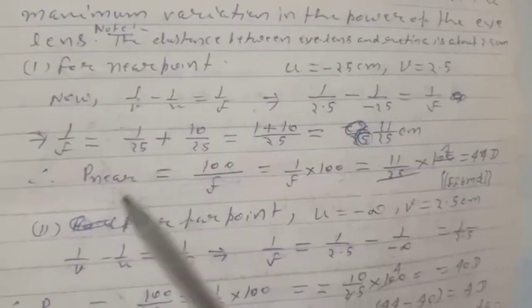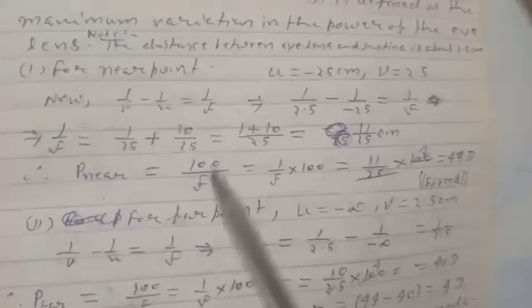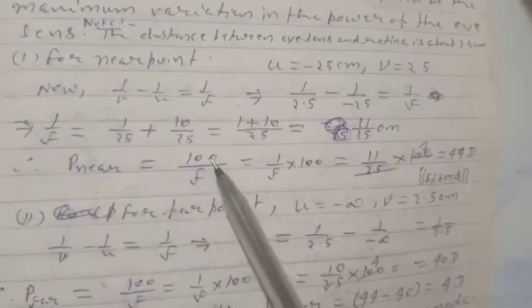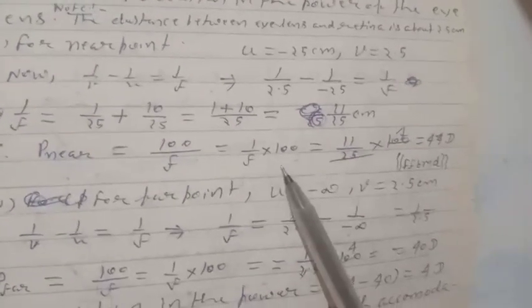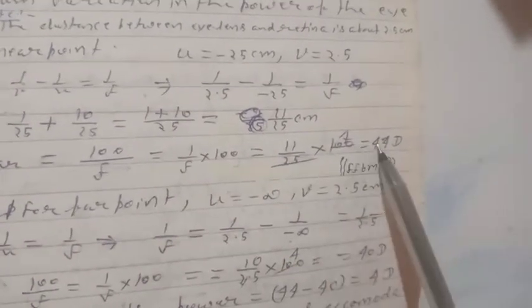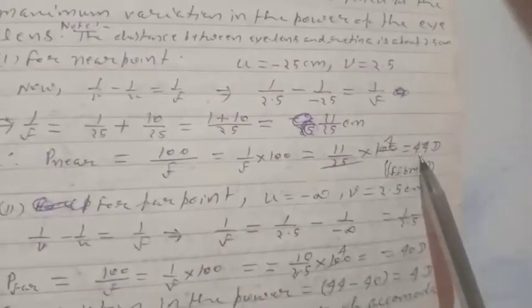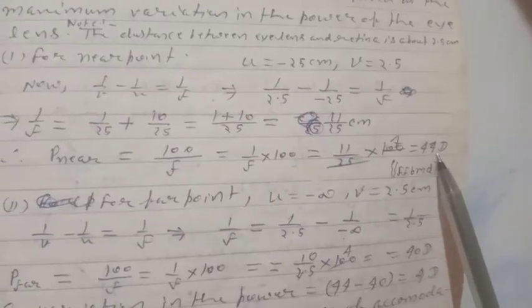Hence, for near point, power will be 100/f when f is in centimeter, or 1/f into 100, which is 11/25 into 100. Now 25 goes 4 times, so we have 44 D. So in case of near point, the power is 44 D for the eye lens.